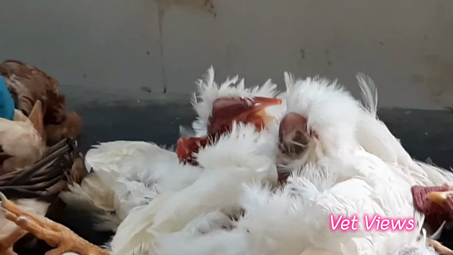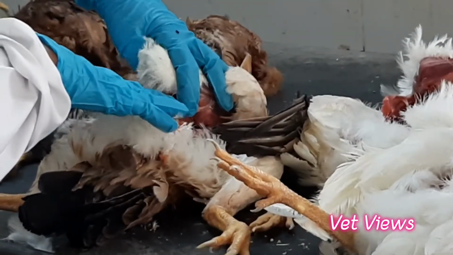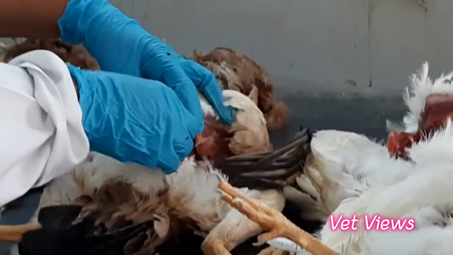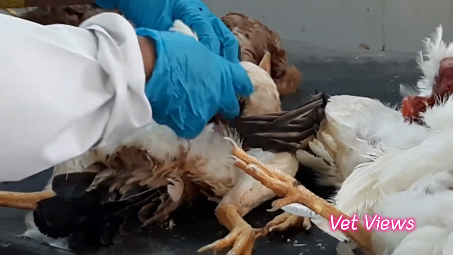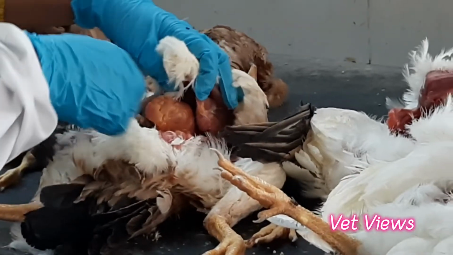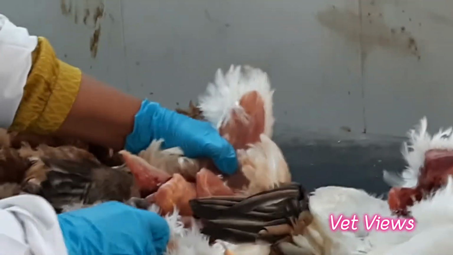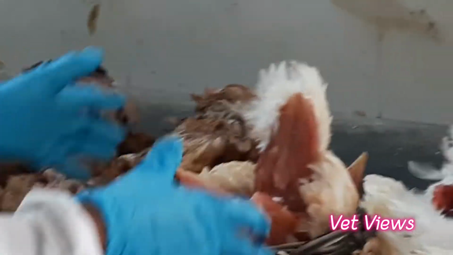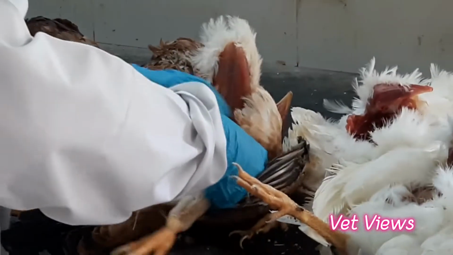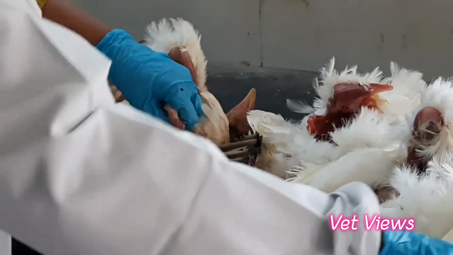So then it is like this now. Just start cutting from the end of the keel bone, where the junction is. On the sides, just make two slits. Then it will be very easy for you to pull apart. Then you pull it, and all the internal organs will get exposed. Then free the sides, like this.